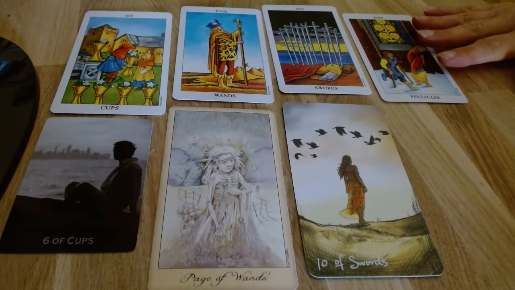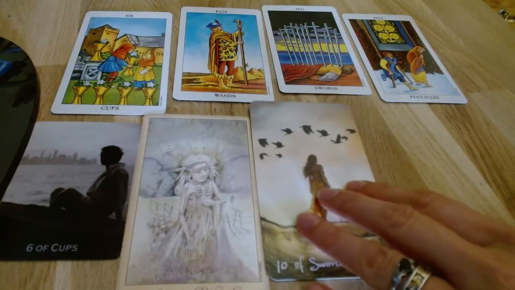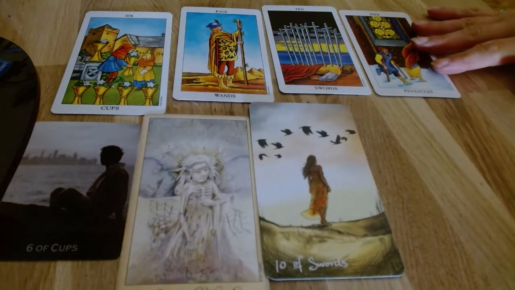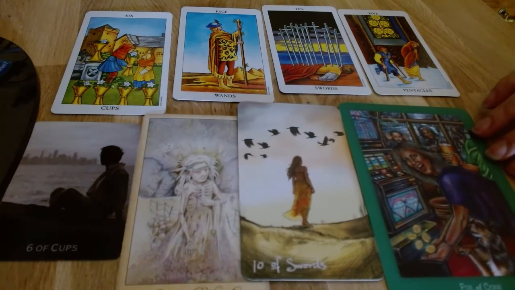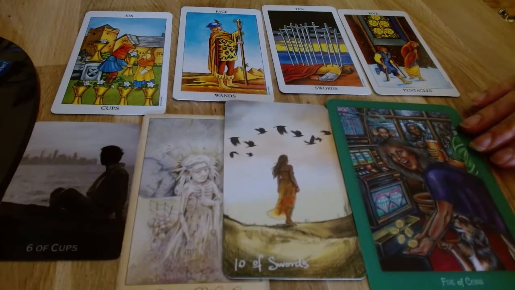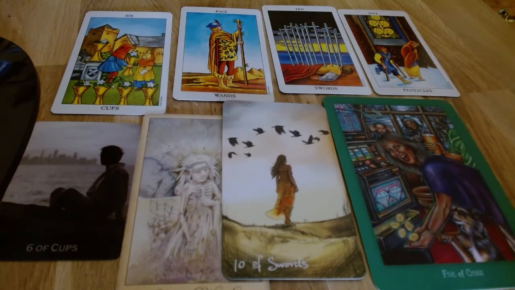And then lastly, I'm going to see if I can fit it in, because this deck is quite big. If I just squish these over a little bit. What happens if you have the Everyday Enchantment Tarot? Okay, it's not quite going to fit. I'm just going to edge them over. There's your Five of Pentacles, or Five of Coins as it's called in this particular deck.